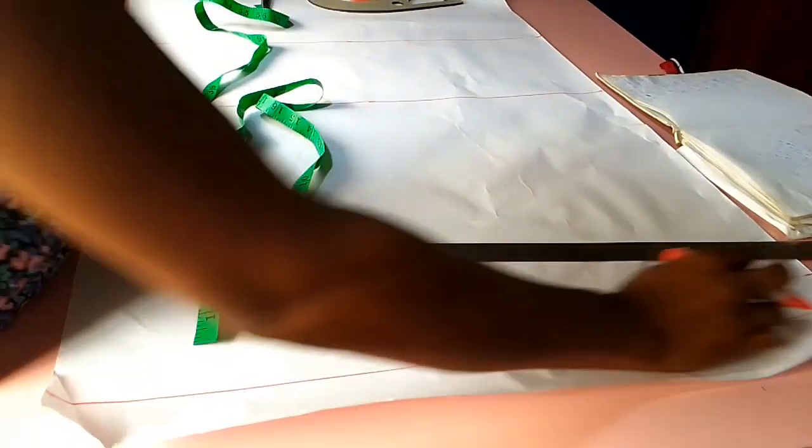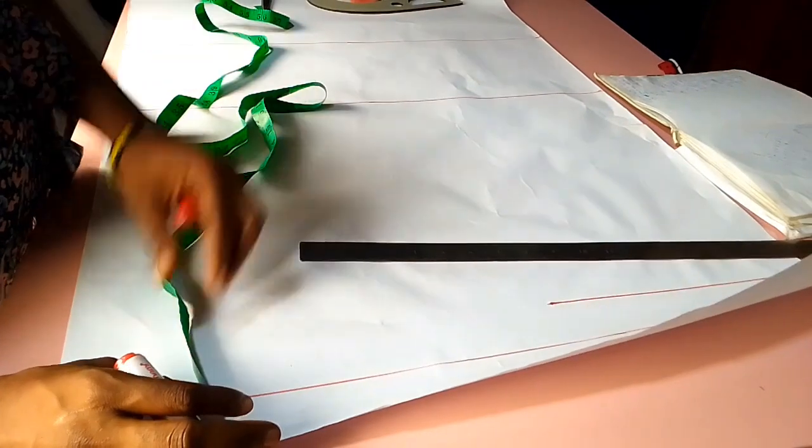So this method is the advanced pattern drafting, where you can get your side bust.